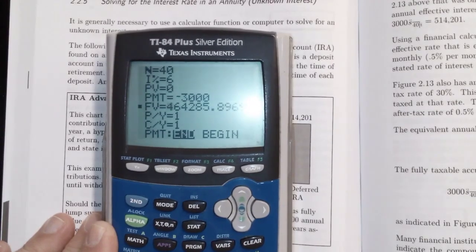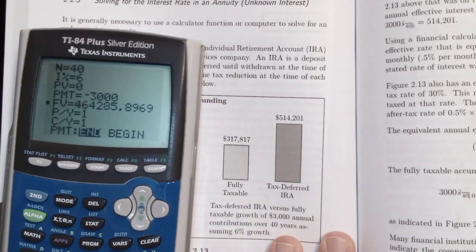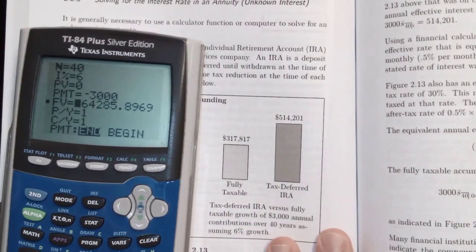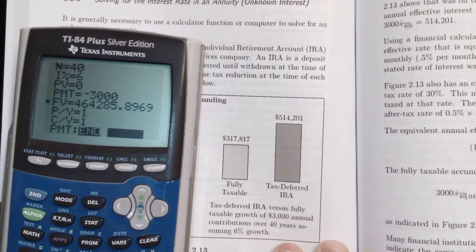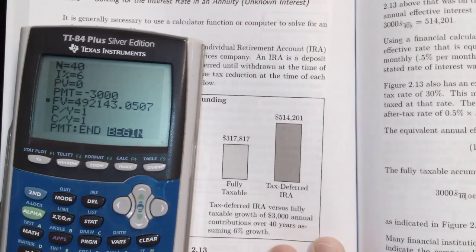I got a problem. That's 400 and, oh, wait a minute. I did something wrong. What did I do wrong? There's something on my computer screen that's wrong. I put in end. Let's go change that to beginning. Now we'll solve for the future value. All right, 492. That's not either of the numbers shown in my bar chart.